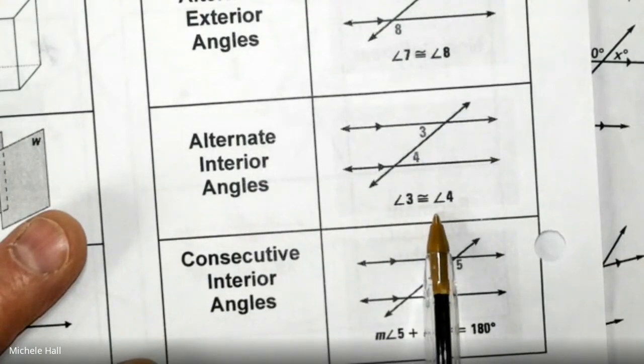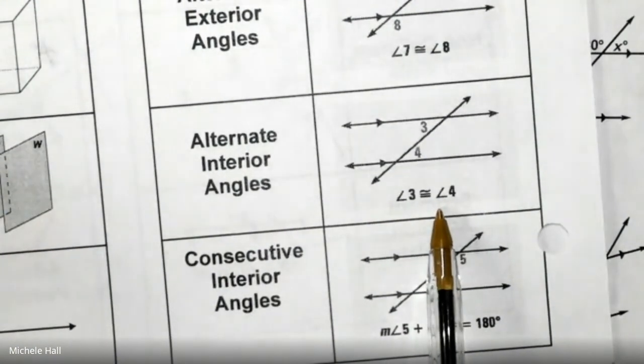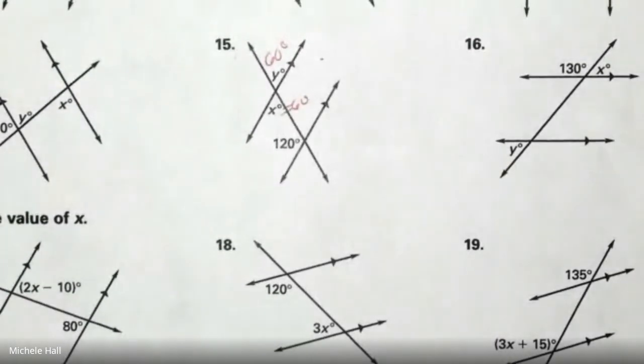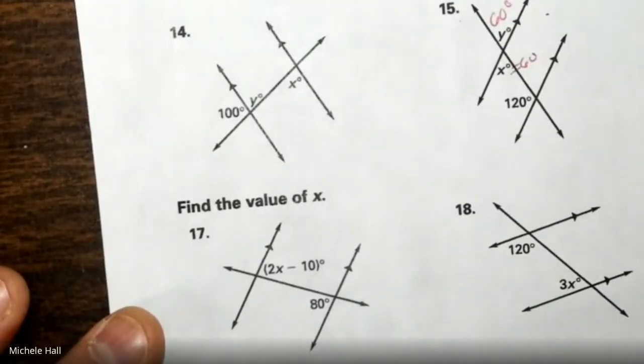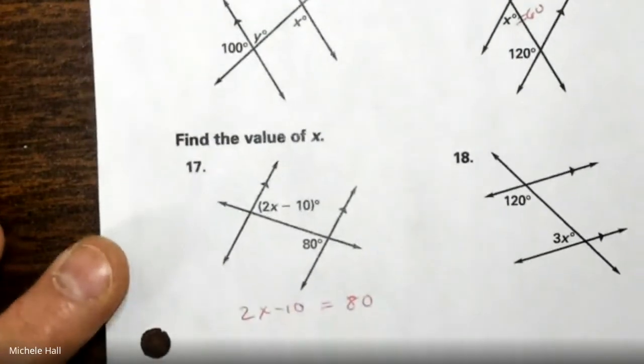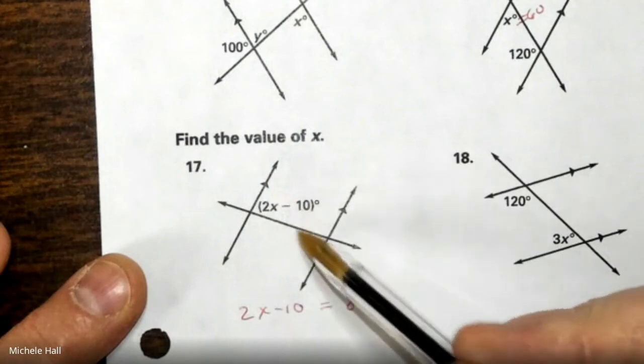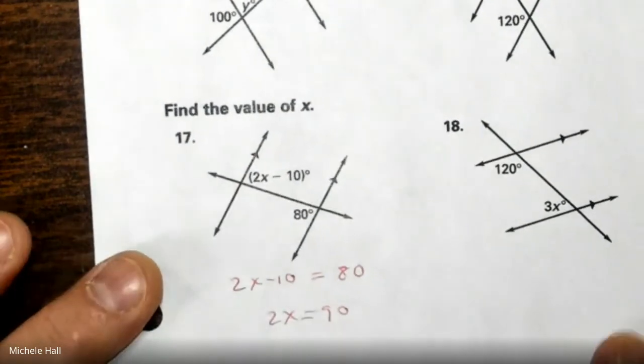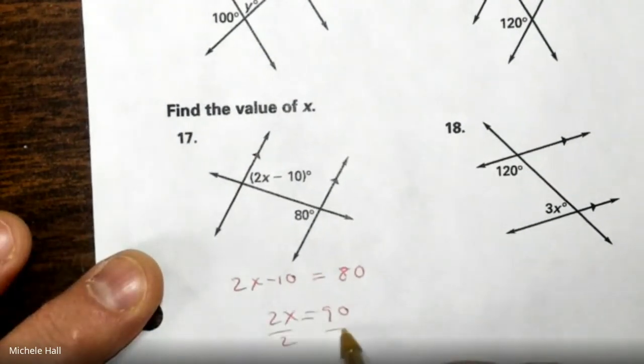So I would just take one angle and set it equal to the other angle because they're equal to each other. So that means that I have 2x minus 10 is equal to 80 because they're alternating interior angles. Alternating interior angles are equal to each other. Solve for x. If I add 10 to both sides, I get 2x equals 90. And then if I divide by 2, I get 45.